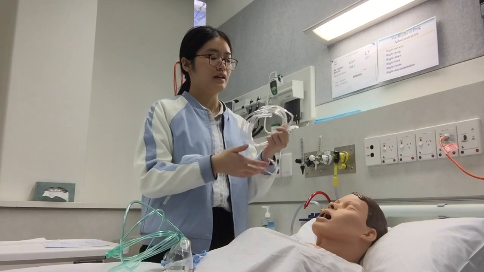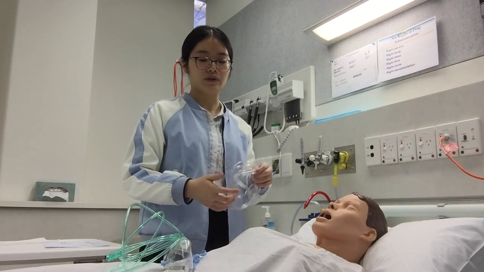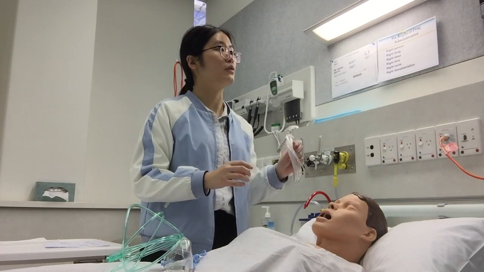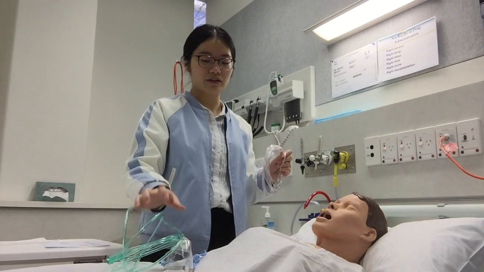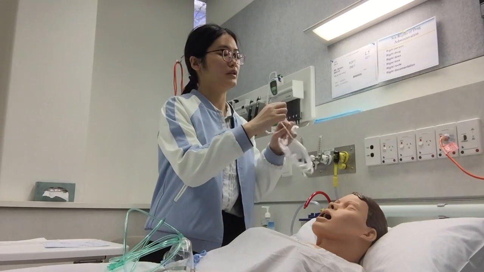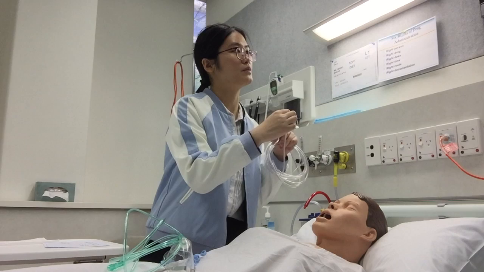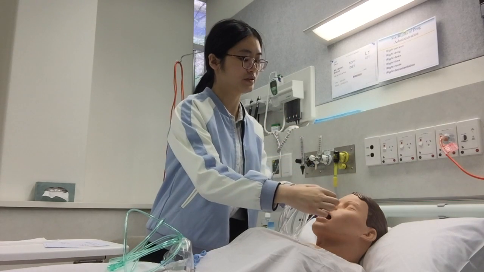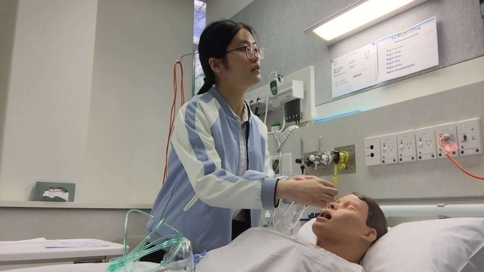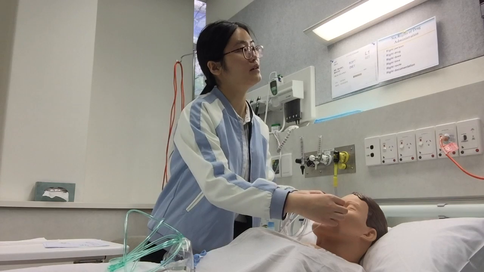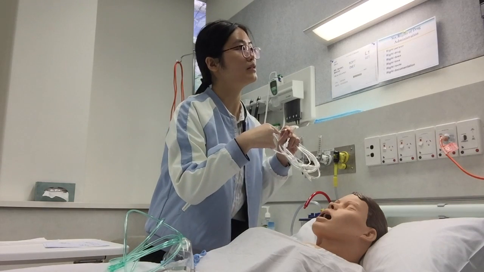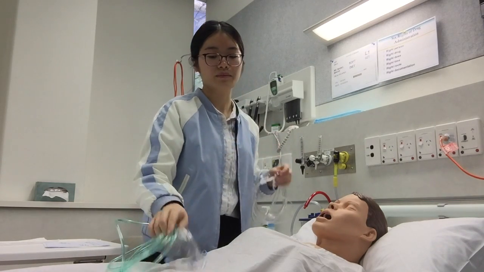Another thing I want to make sure of is the comfort level. With this one, you also need to make sure that the small tubes won't break down the mucous skin inside the patient's nose, but it's a small part, so it's better than the mask.